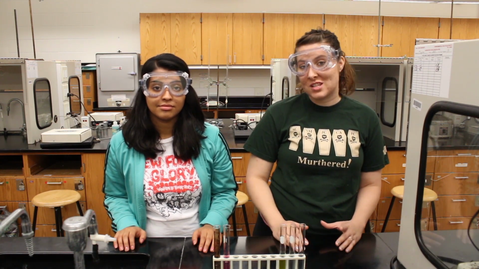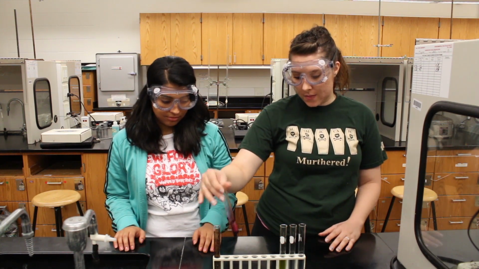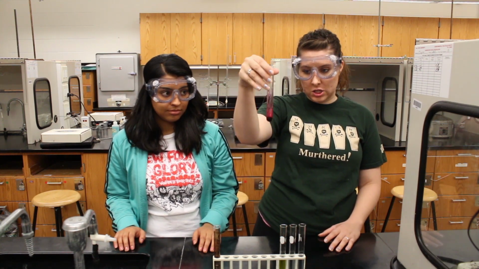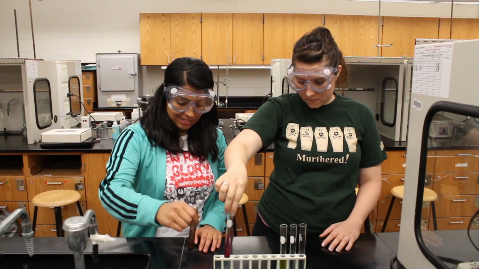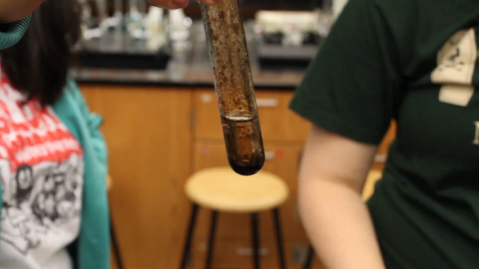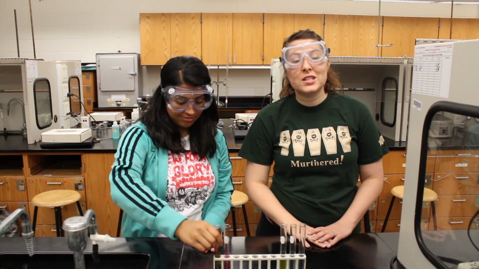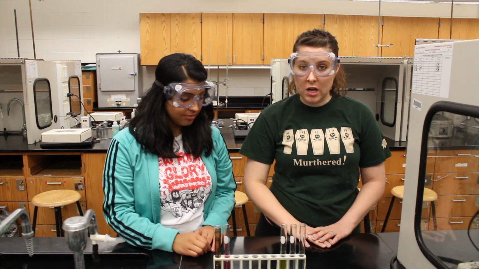When using the potassium permanganate, you'll know if the solution's undergone oxidation because the purple color will change. In this test tube, no oxidation occurred. See how the purple color remains? In this test tube, however, oxidation did occur. Not a pretty sight. When using the potassium chromate, you'll have to add sulfuric acid, so be very careful.